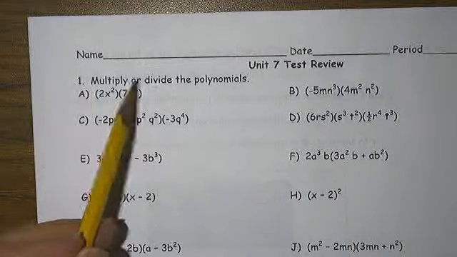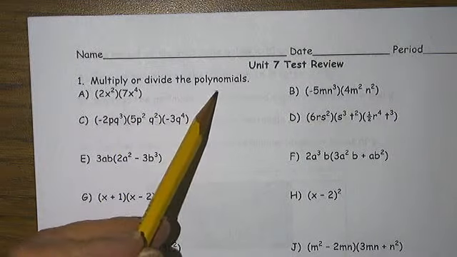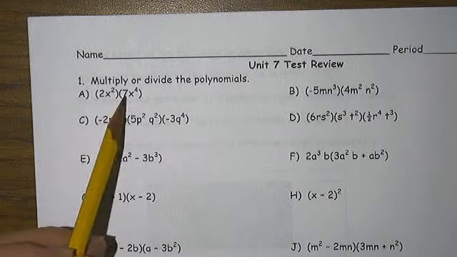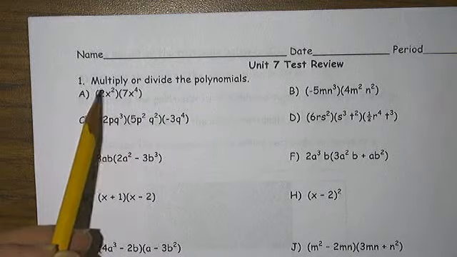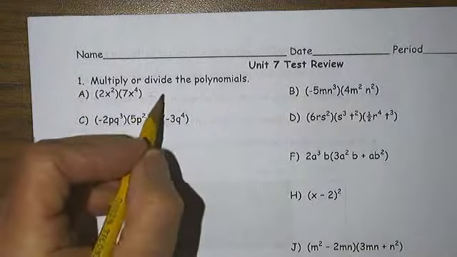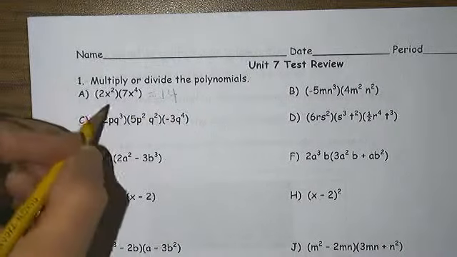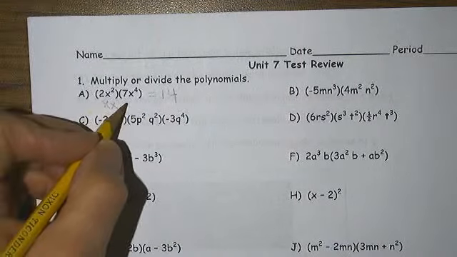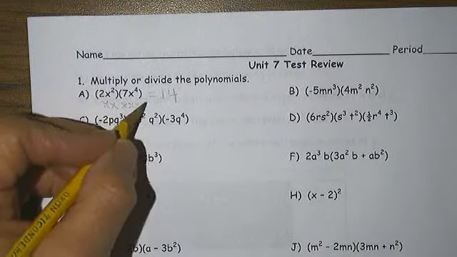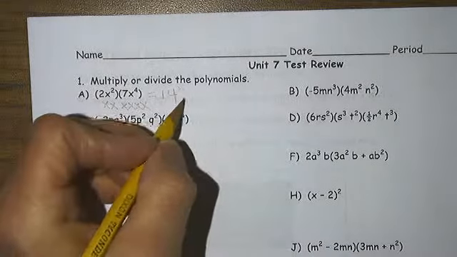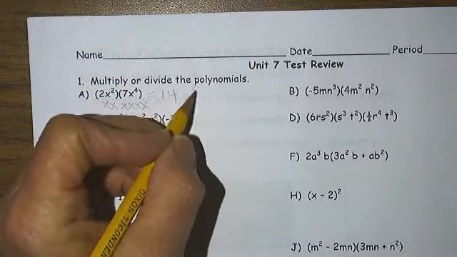Alright, multiply or divide the polynomials. 2x squared times 7x to the fourth. 2 times 7, 14. x squared is x times x. x to the fourth is x times x times x times x. 14x to the sixth.